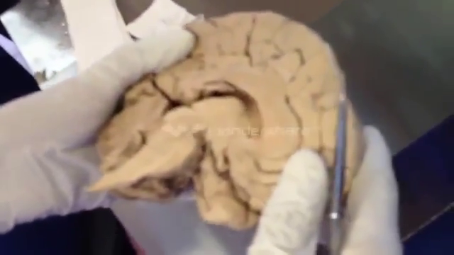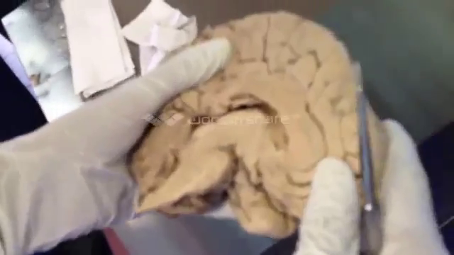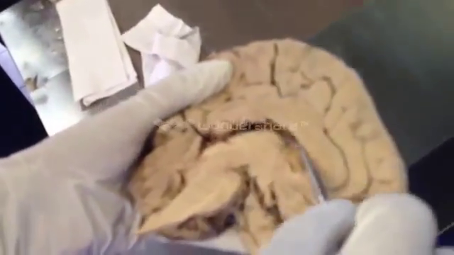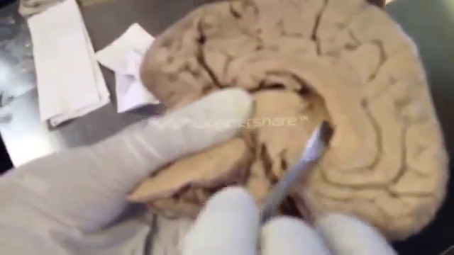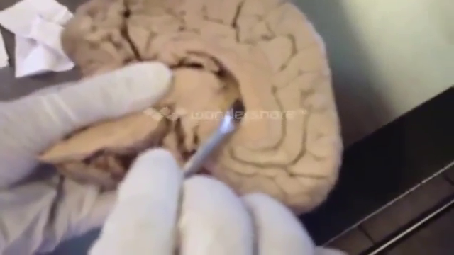This is the body of the lateral ventricle. You can see it there clearly. If you look inside the body of the lateral ventricle, the roof is formed by the corpus callosum. Can you see that? And if you look in the depths of the lateral ventricle, you can see this is the caudate nucleus.